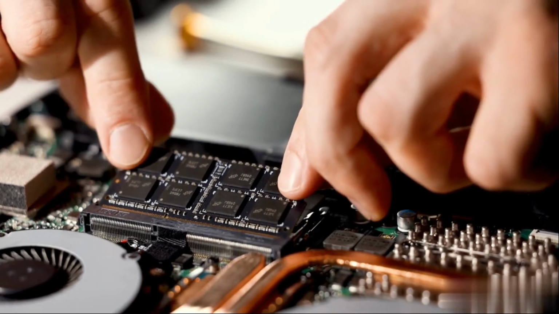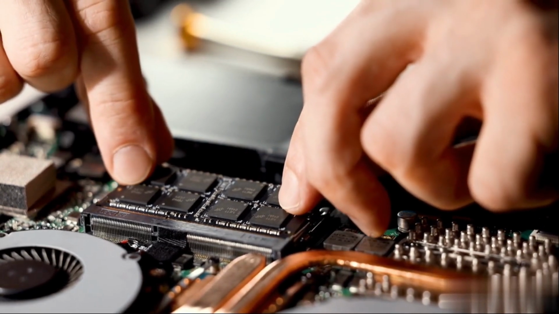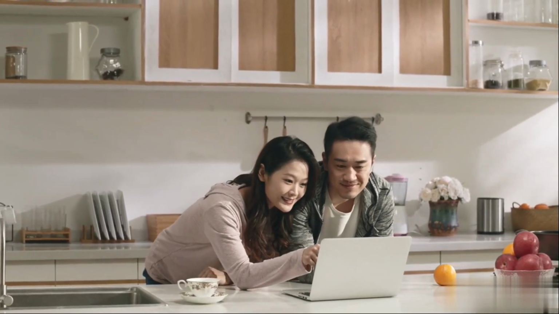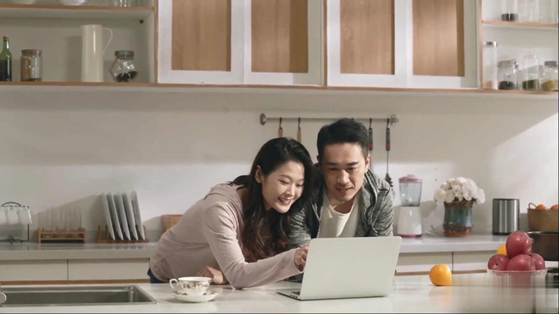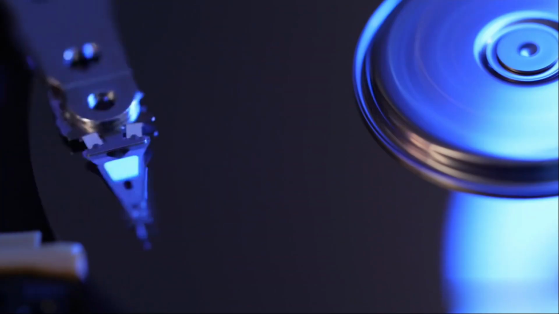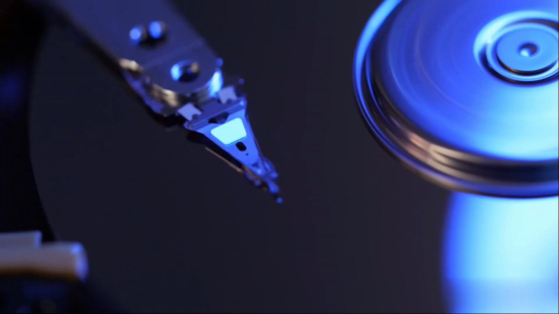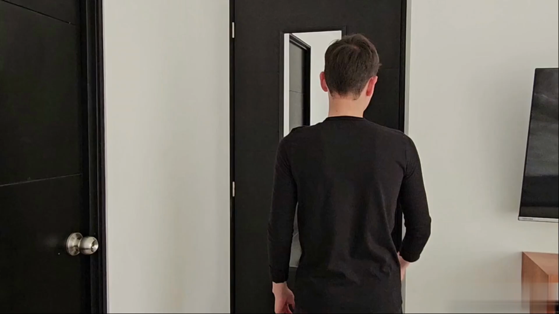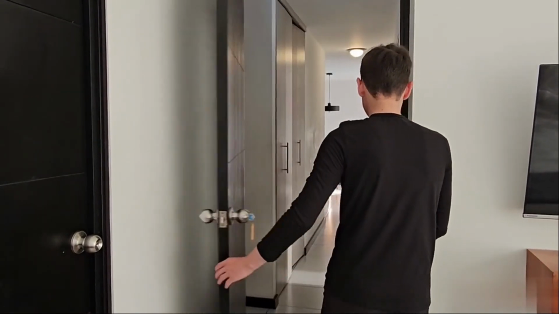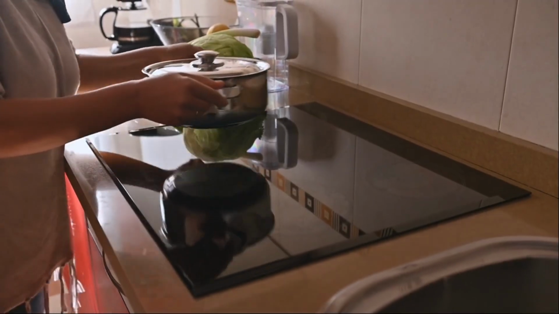RAM stands for Random Access Memory. It is not storage. It is workspace. Think of your computer like a kitchen. Your hard drive is the pantry. It holds all your ingredients, your files, your programs. But it is slow to walk to the pantry. Every time you need something, you have to get up and walk. RAM is the countertop. It is right in front of you.